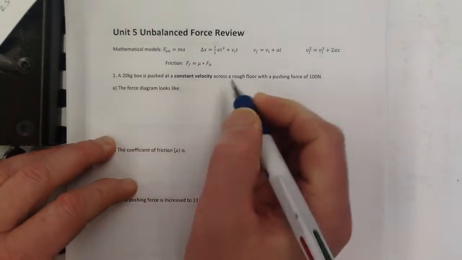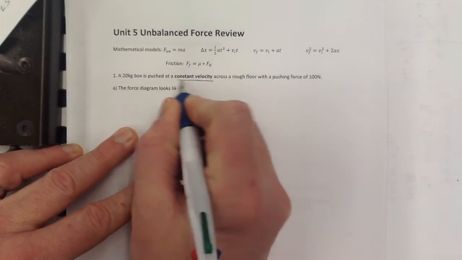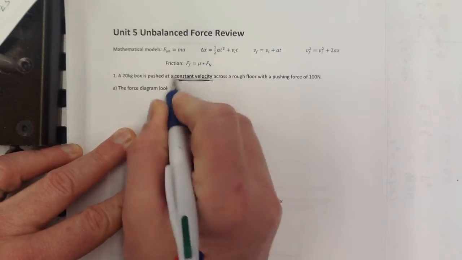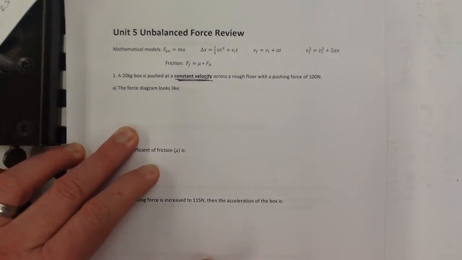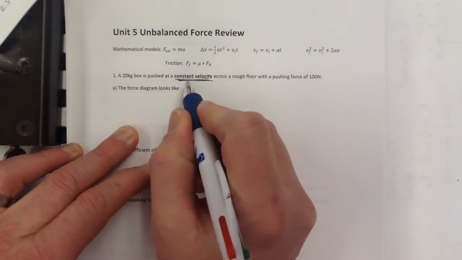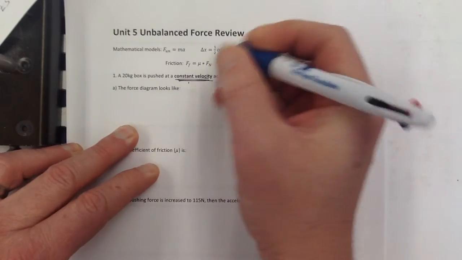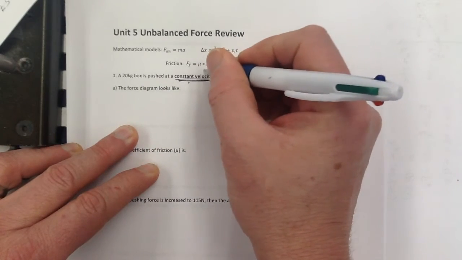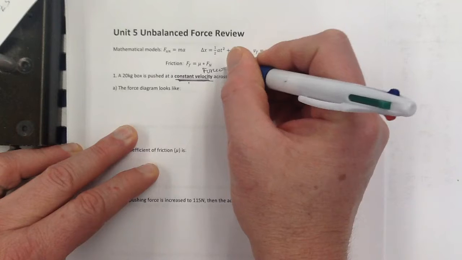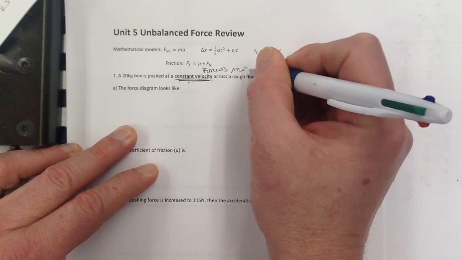A 20 kilogram box is pushed at a constant velocity. Somebody put that in bold there. I guess I'm supposed to pay attention to that and think about what that means. If it's going at a constant velocity, that means that the forces are balanced.